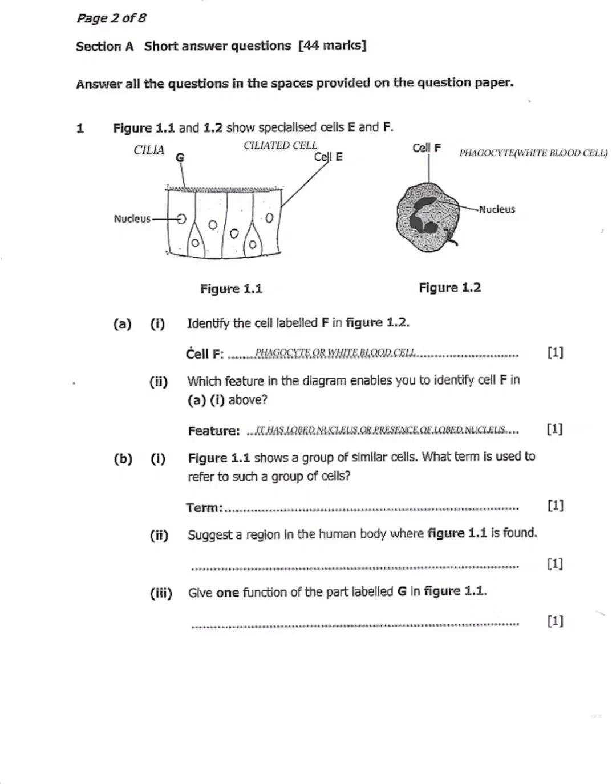B, Roman numeral 1 says, figure 1.1 shows a group of similar cells. What term is used to refer to such a group of cells? I'm going to say it is a tissue, because a tissue is a group of similar cells with the same function.